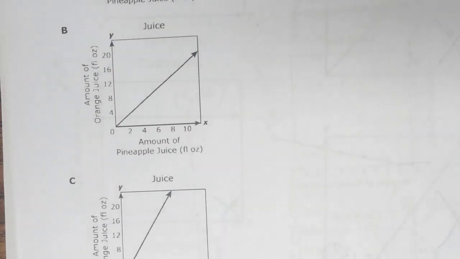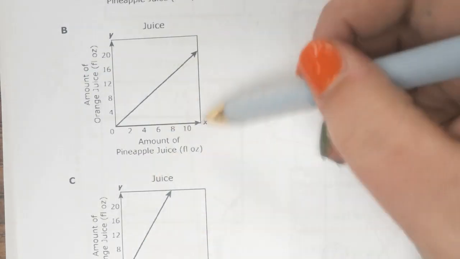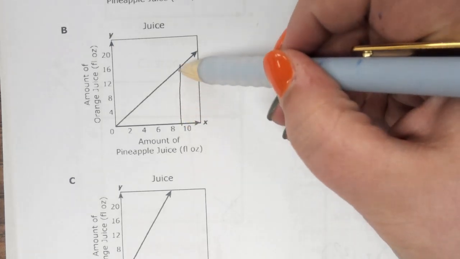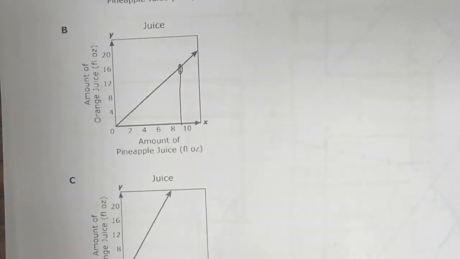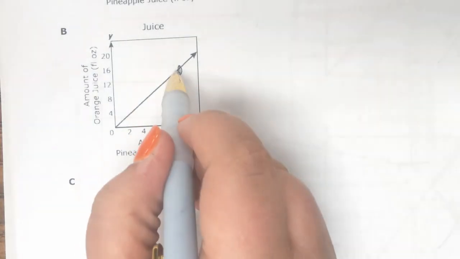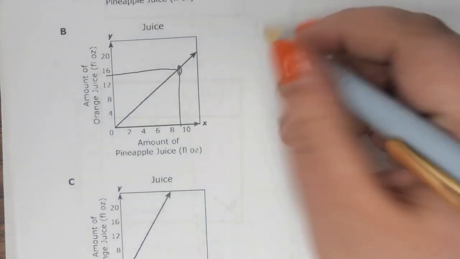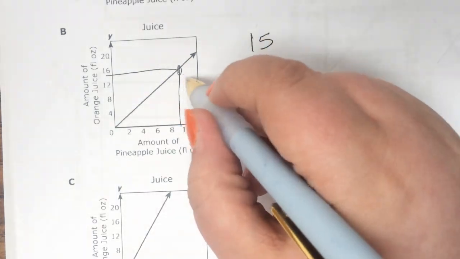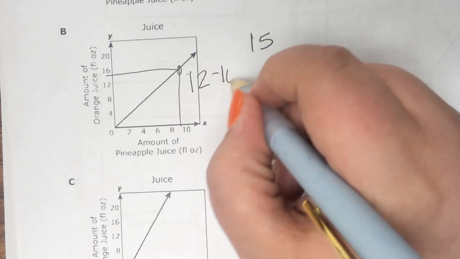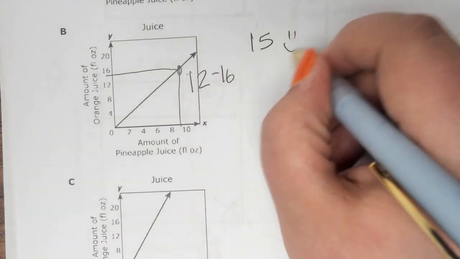Letter choice B. Letter B, we're going to start at 9 on the x-axis because we had 9 ounces of pineapple juice. And that should be 15 ounces of orange juice. This is between 12 and 16. Remember, our goal is 15, and we're hitting between 12 and 16, so this is possible.